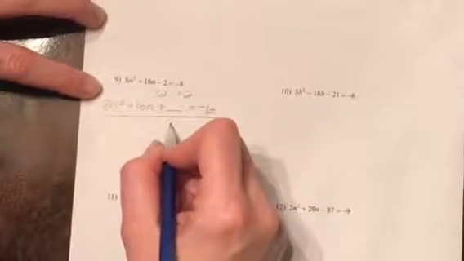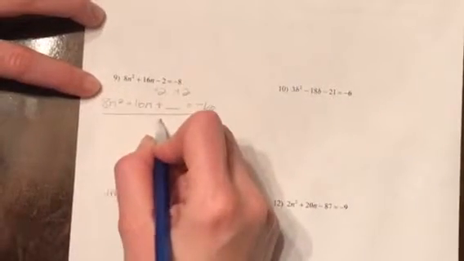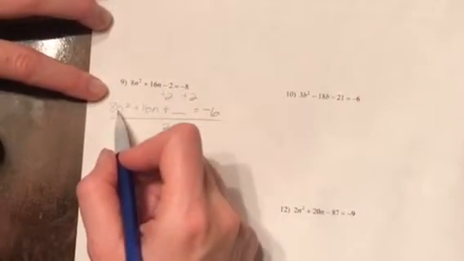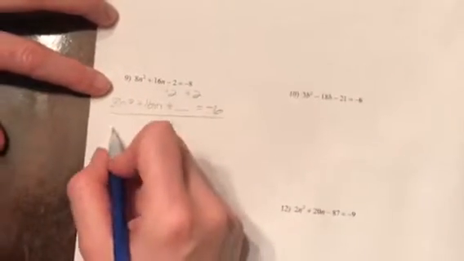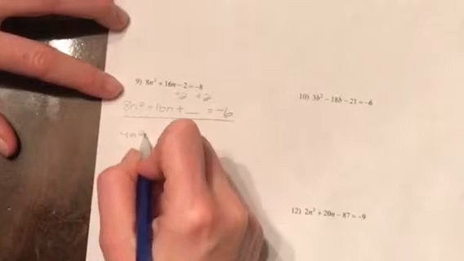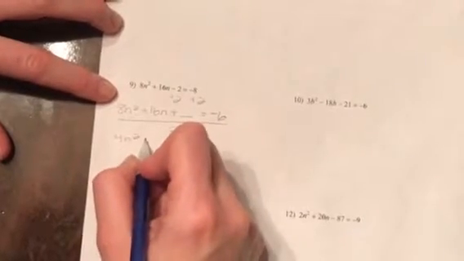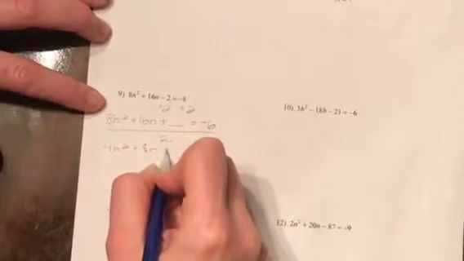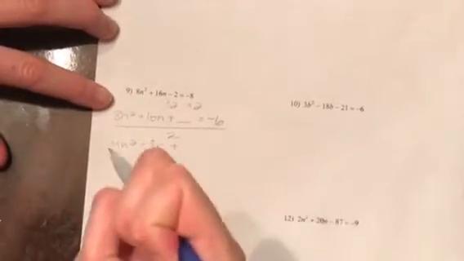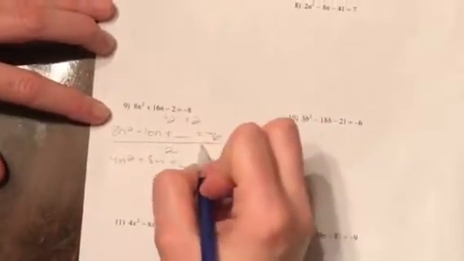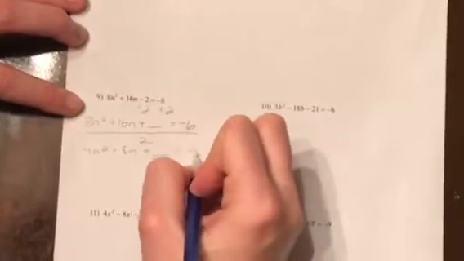So I want to divide both sides by 2. Remember, if we do something to both sides, it's a legal move. So 8n squared divided by 2 is 4n squared. 16n divided by 2 is 8n. We haven't filled in the blank yet, so we're fine there. And negative 6 divided by 2 is negative 3.